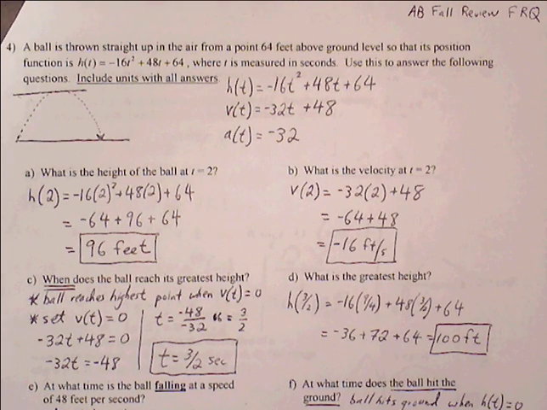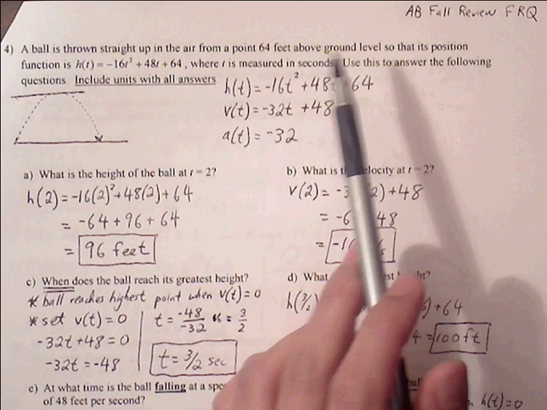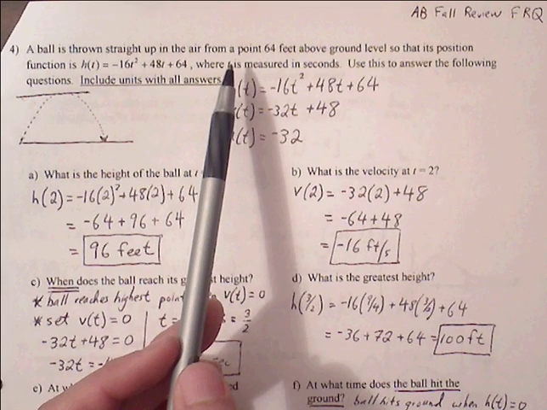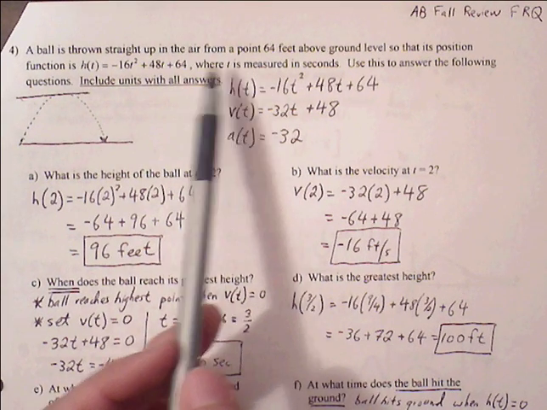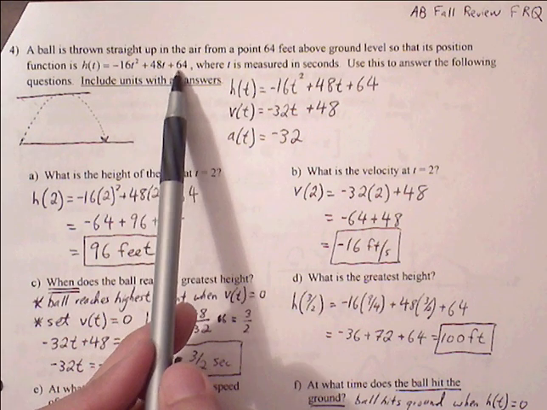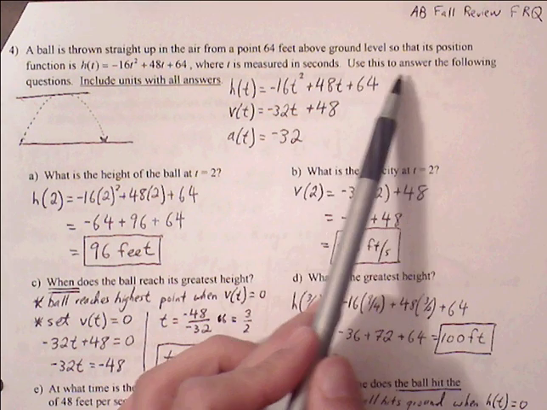We're continuing working through the AB Fall Review FRQ packet. So this is number 4. A ball is thrown straight up in the air from a point 64 feet above ground level so that its position is h of t equals negative 16t squared plus 48t plus 64, where t is measured in seconds. Use this to answer the following.